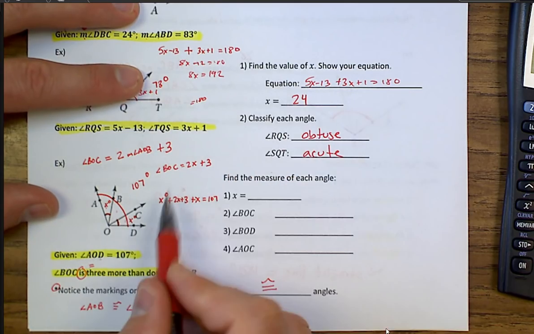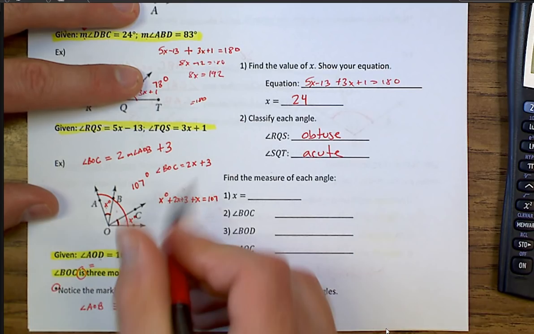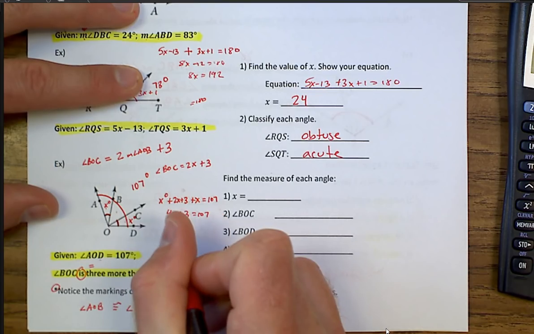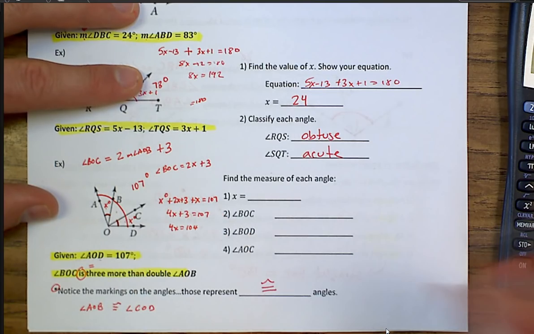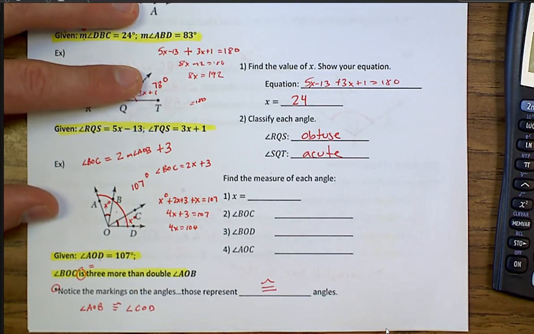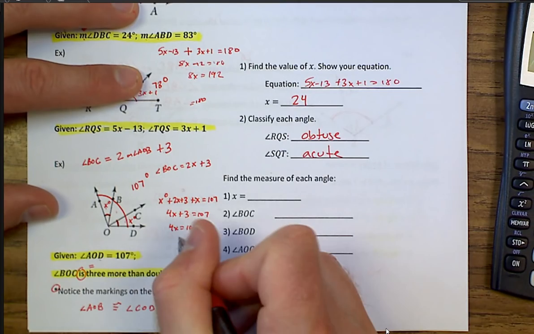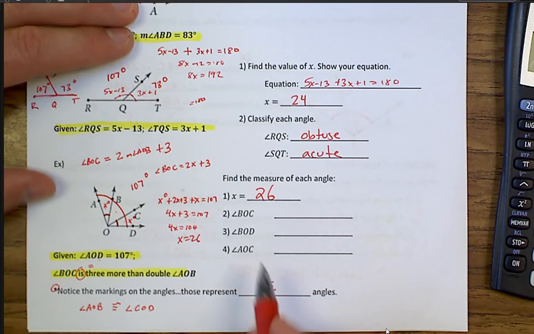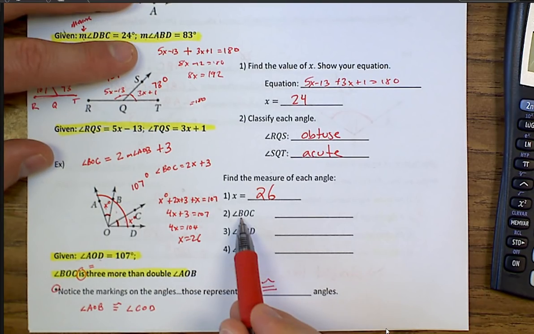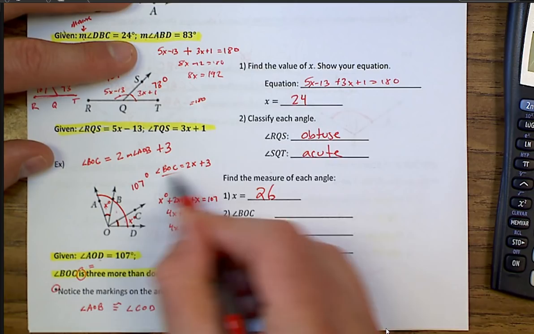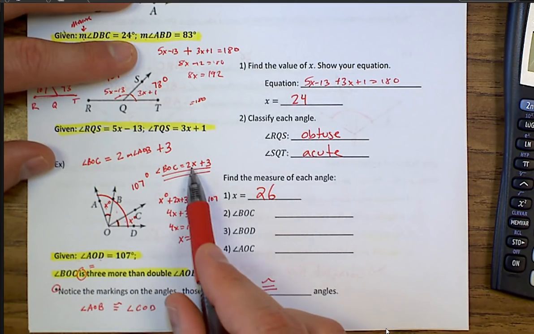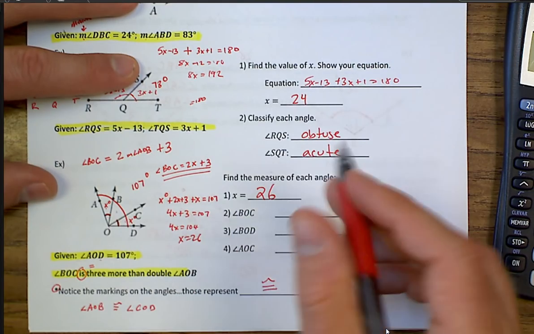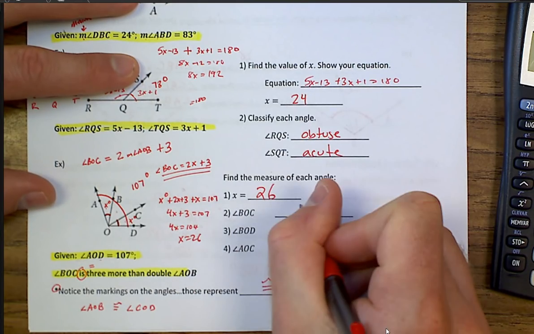X plus 2X is 3X, another X is 4X, plus 3 equals 107. 4X equals 104, and 104 divided by 4 equals 26. So X equals 26. Now I want to find the actual angle measures. Find the measure of BOC. Well, what does BOC equal? I'm going to plug that 26 in: 2 times 26 is 52, plus 3. So 52 plus 3 is going to be 55 degrees.